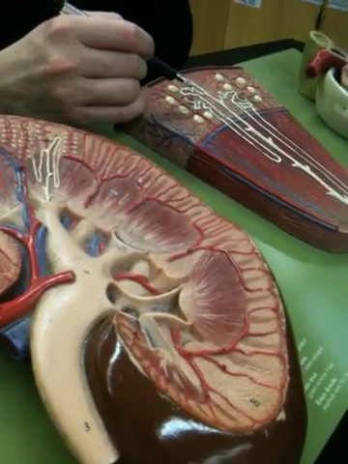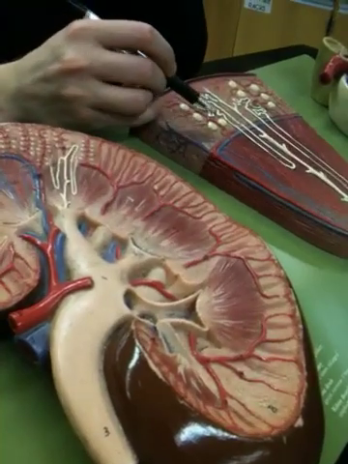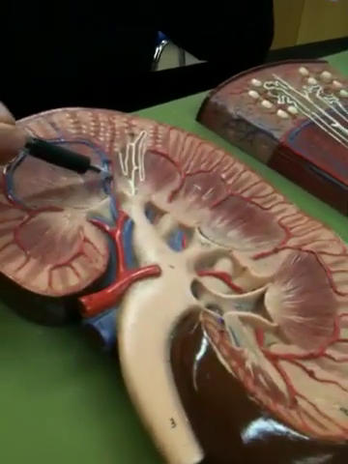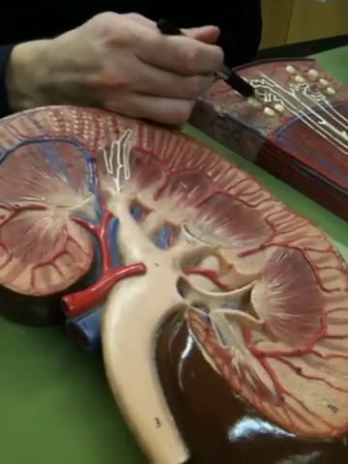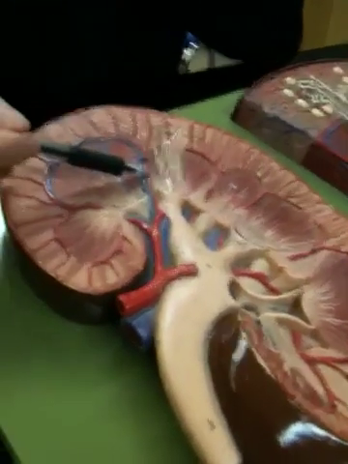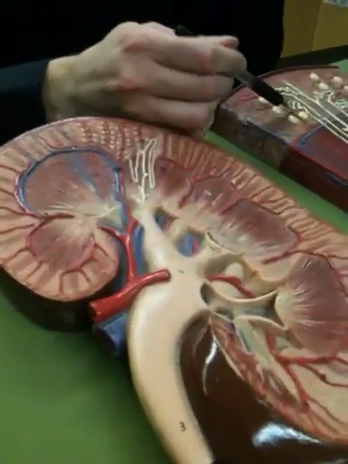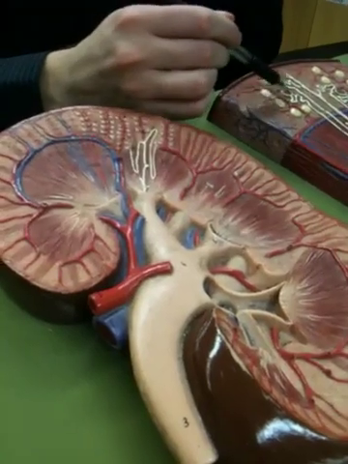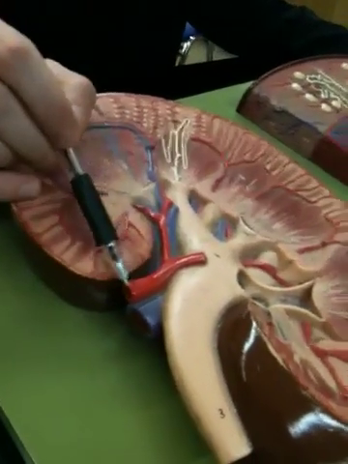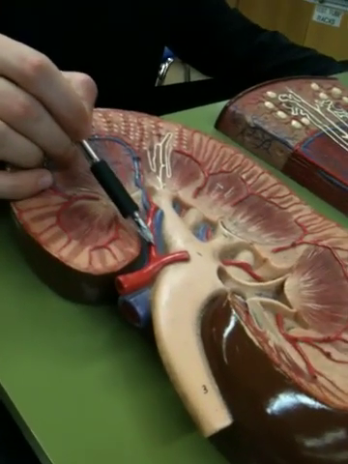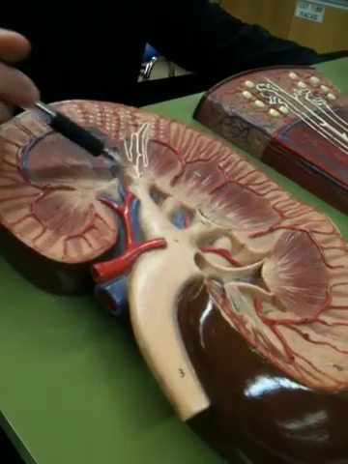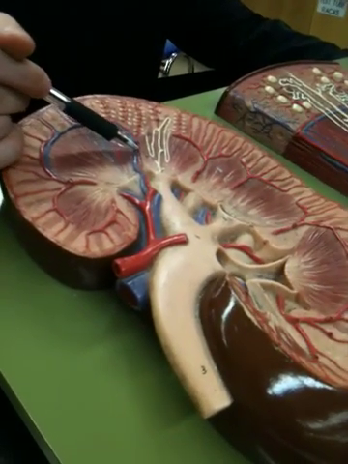called lobules. So here it's a vessel between lobules. So where it was interlobar before, it's now what? Interlobular. So interlobar means between lobes. Interlobular means between lobules. So the way that this pathway goes is renal artery branches into segmental arteries. Segmental arteries pass in between pyramids, becoming interlobar.